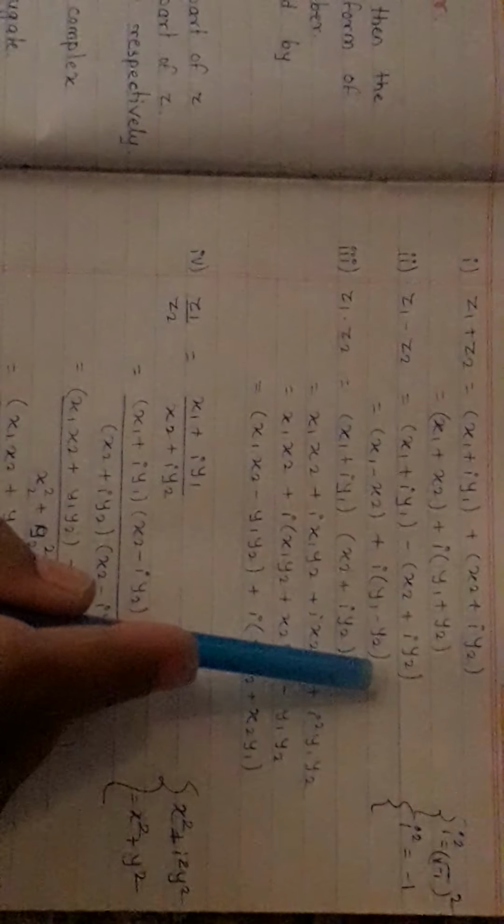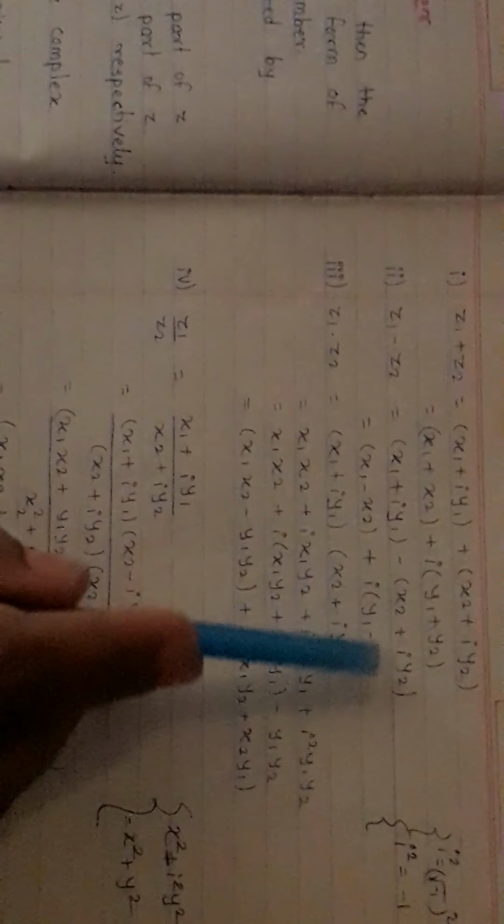Therefore, the addition of two complex numbers is a complex number. Next is z1 - z2, that is x1 + iy1 minus x2 + iy2. Again collecting the real and imaginary parts, we can write in the next line x1 - x2 plus i taking common from the last two terms, the remaining y1 - y2, and again this is nothing but a complex number.